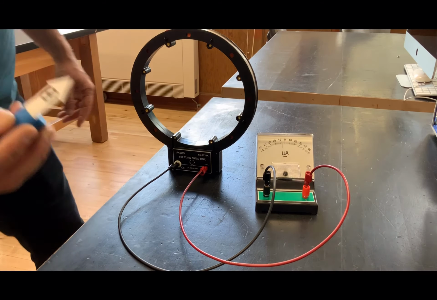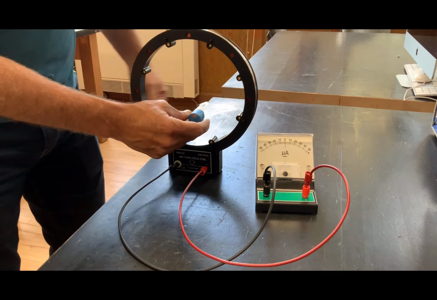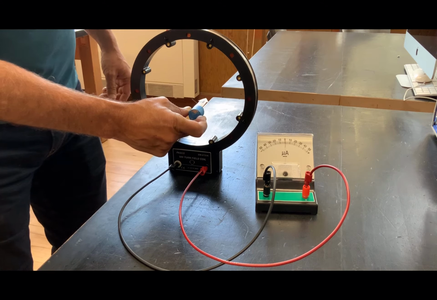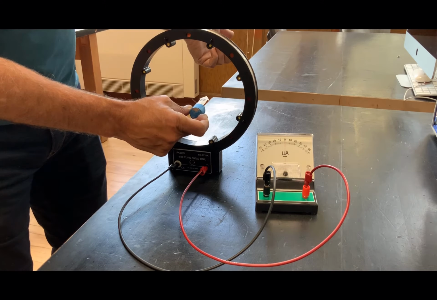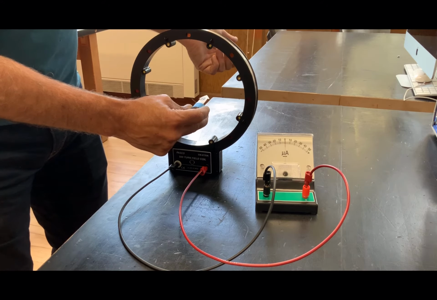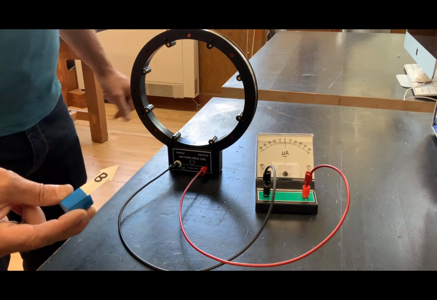All right, now let's try one other thing. So we know what happens if I get closer, it goes negative. Now I've got them opposite directions. What happens when I pull it out? So now if I pull it away, the field will decrease. Okay, it's going to decrease in strength in this area. So as I pull away, it gets positive.